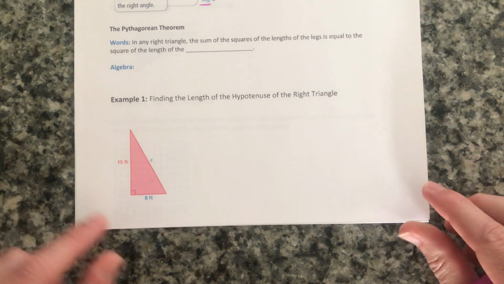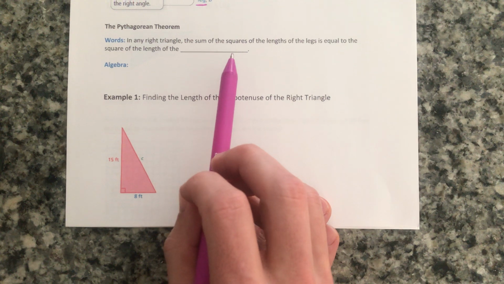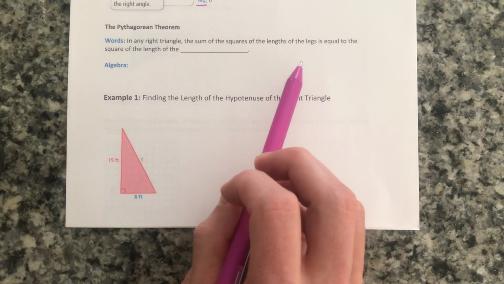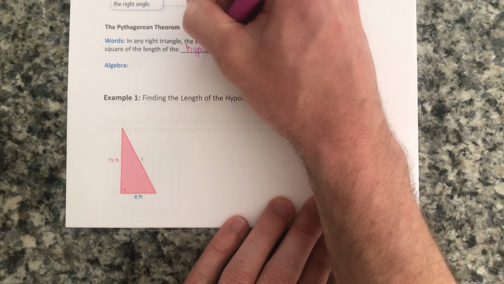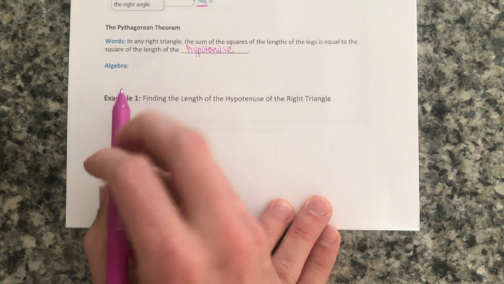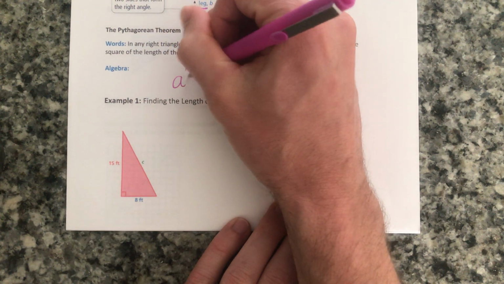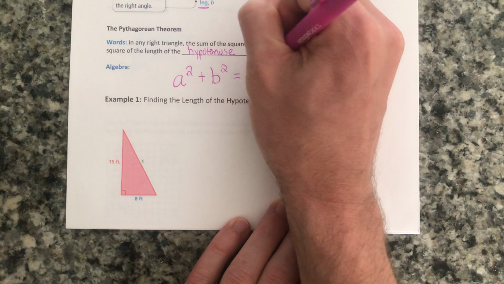So here's the Pythagorean theorem. In words, in any right triangle, the sum of the squares of the lengths of the legs is equal to the square of the length of the hypotenuse. So again, that's the one across from the right angle. It's the longest length. Algebraically, you may have heard this before. It's a squared plus b squared equals c squared.